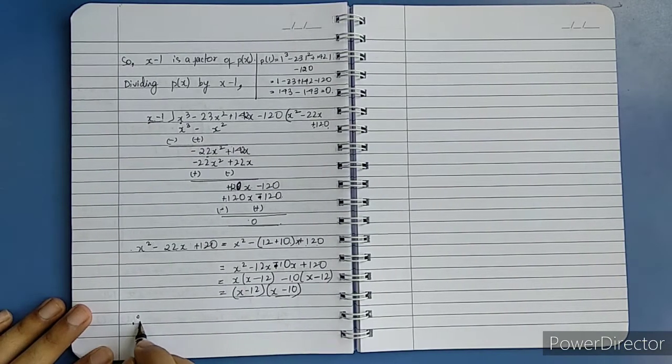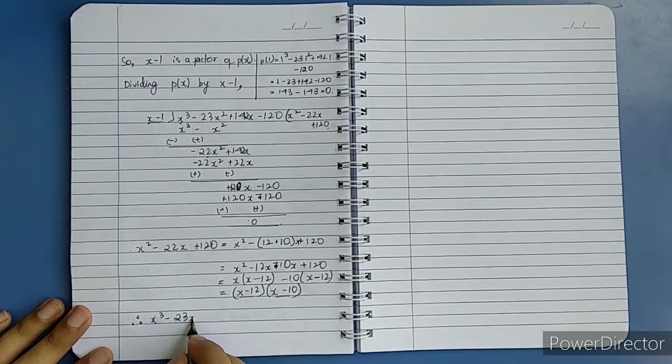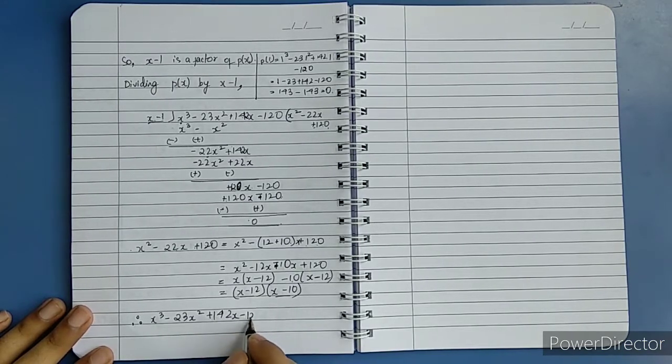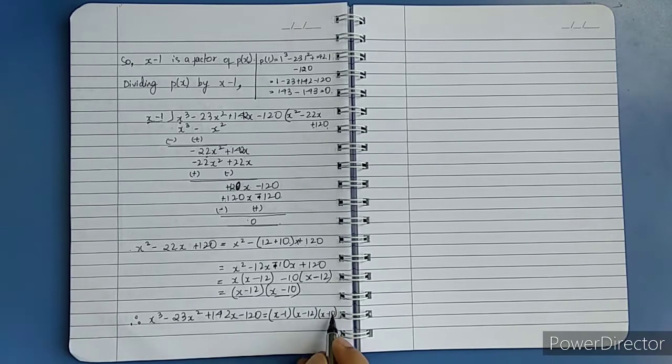So therefore, our main polynomial x cube minus 23x square plus 142x minus 120 will be equals to, the first factor was x minus 1, next two factors are x minus 12 and x minus 10. So this is our solution.